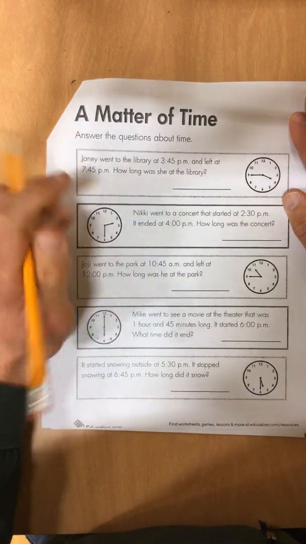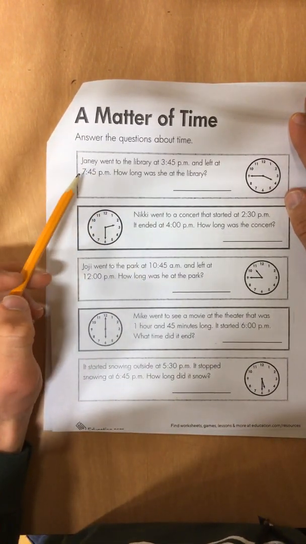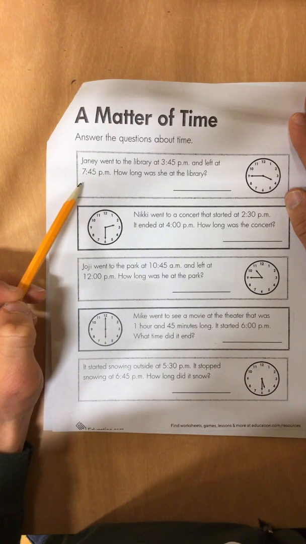A matter of time. Answer the questions about time. Janie went to the library at 3:45 p.m. and left at 7:45 p.m. How long was she at the library?